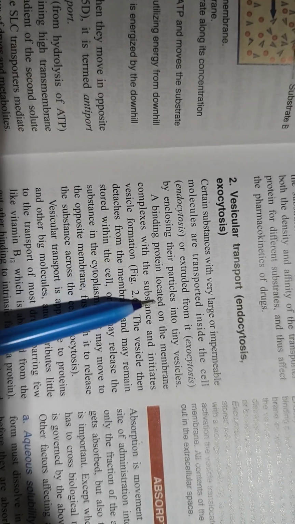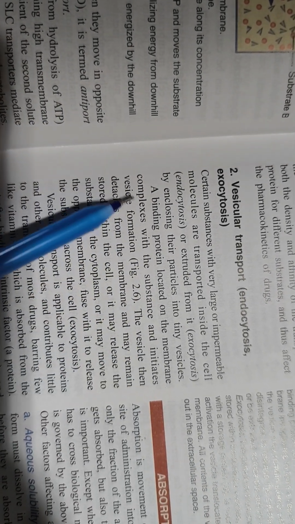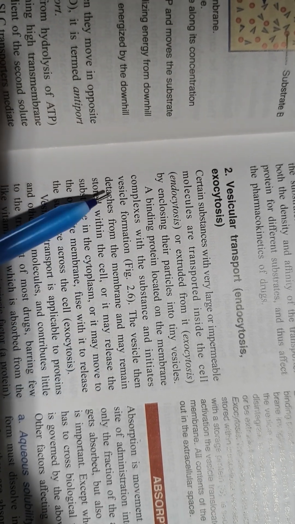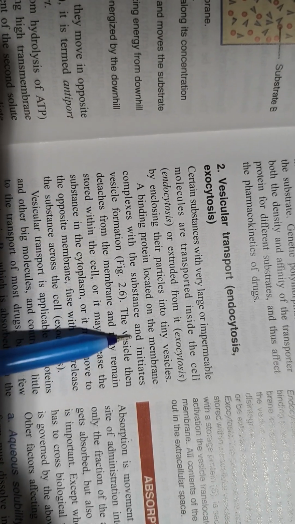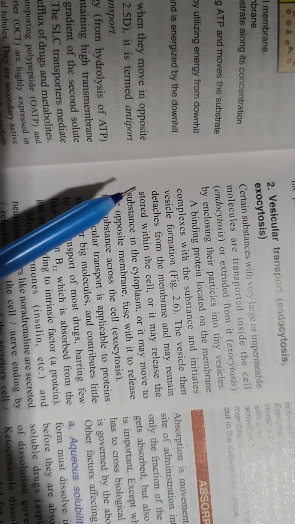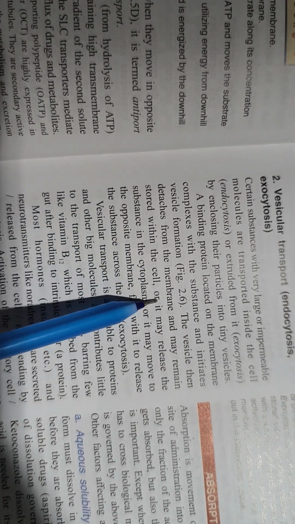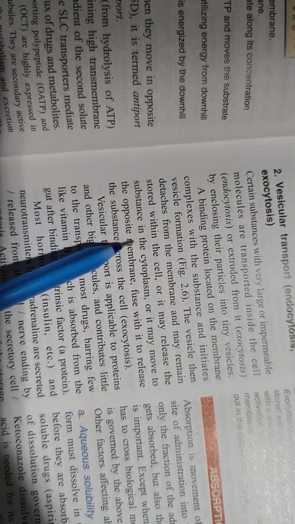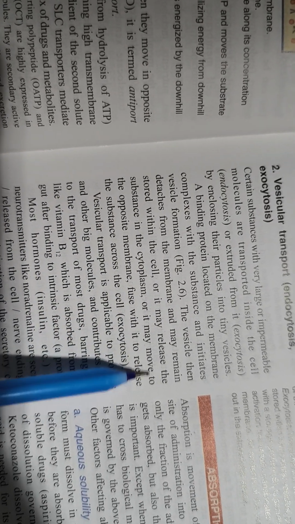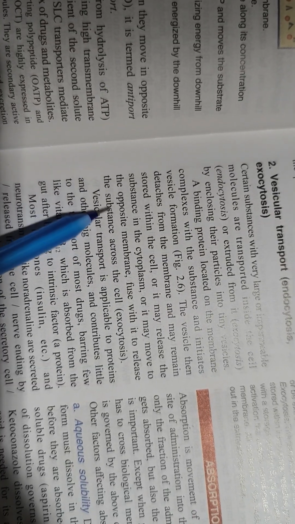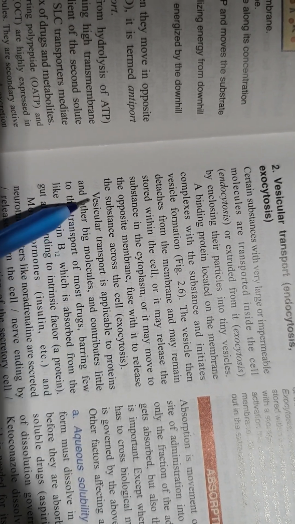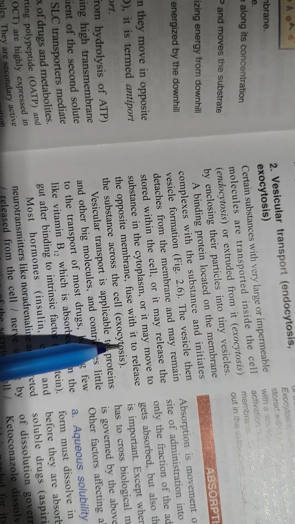A binding protein located on the membrane complexes with the substance and initiates vesicle formation. The vesicle then detaches from the membrane and may remain stored within the cell, or it may release the substance in the cytoplasm, or it may move to the opposite membrane and fuse with it to release the substance across the cell.